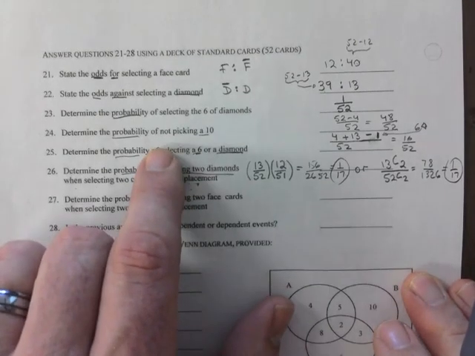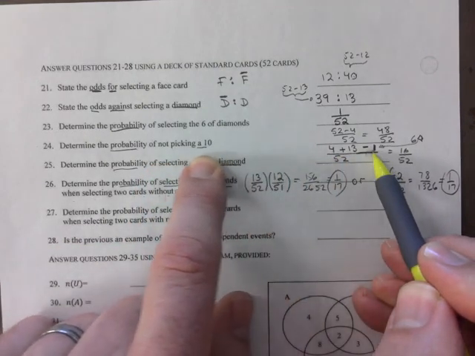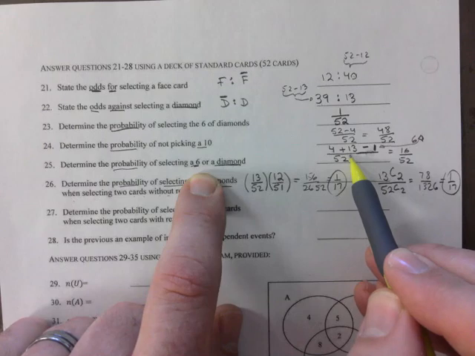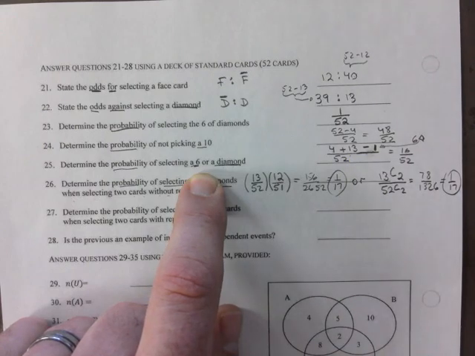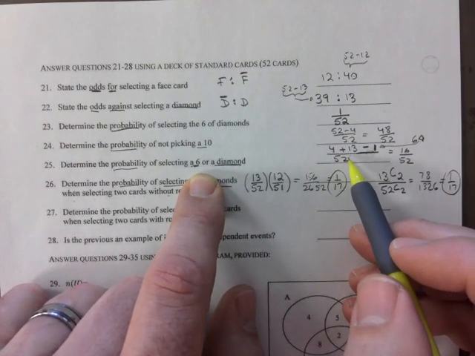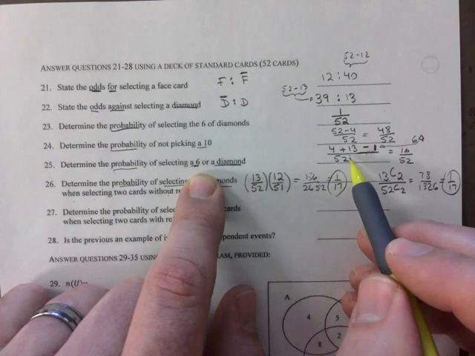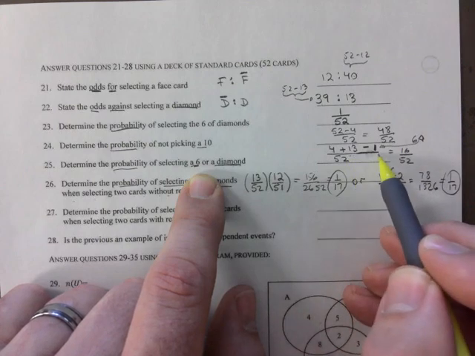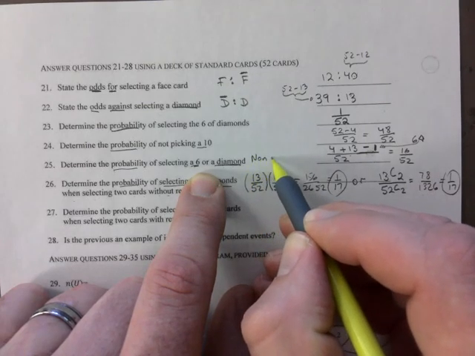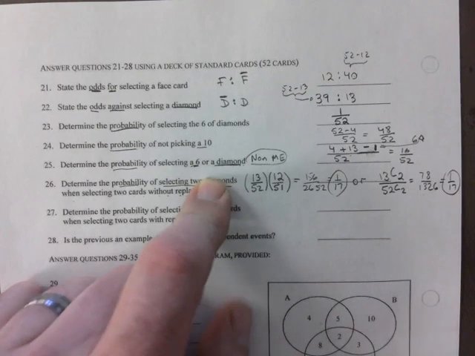What do we call, like when this happened here, like the 6 or a diamond, there's mutually inclusive and mutually exclusive, right? Are these ones mutually exclusive, these events? And you would say no, because they have an overlap, right? So we can say these are non-mutually exclusive, okay, these events here.